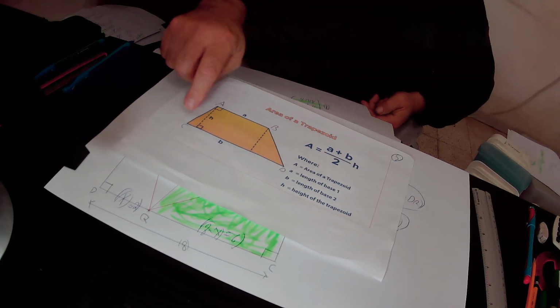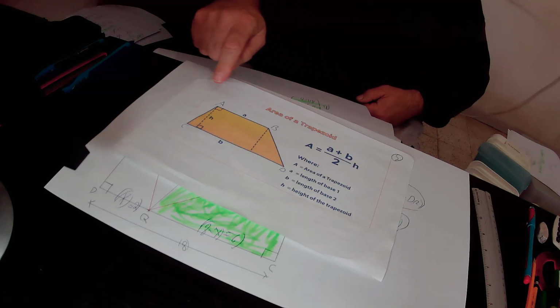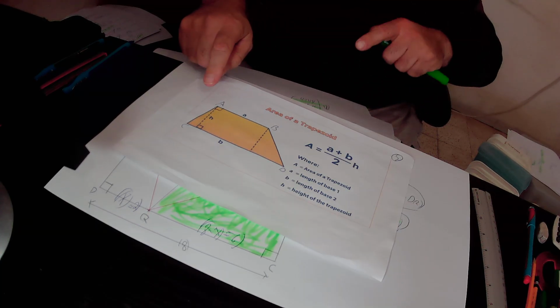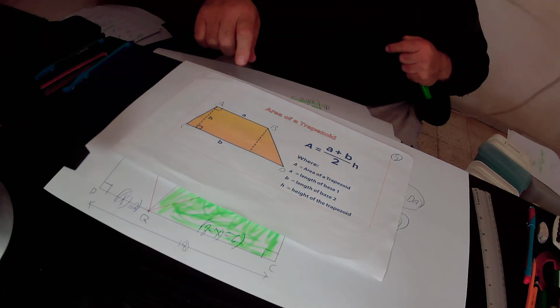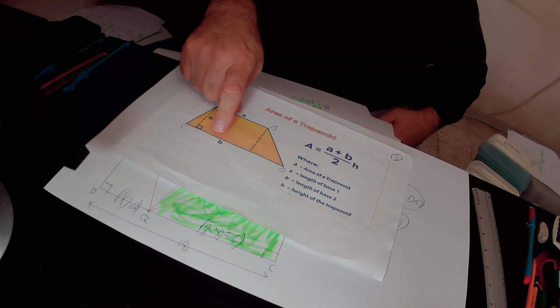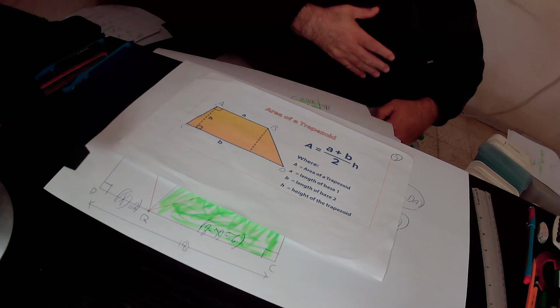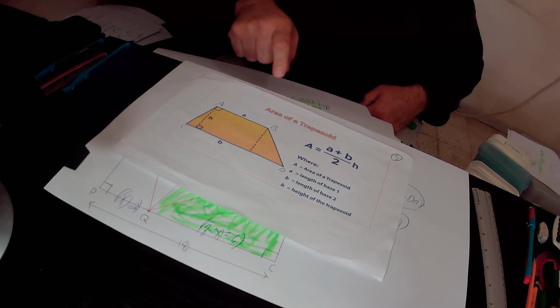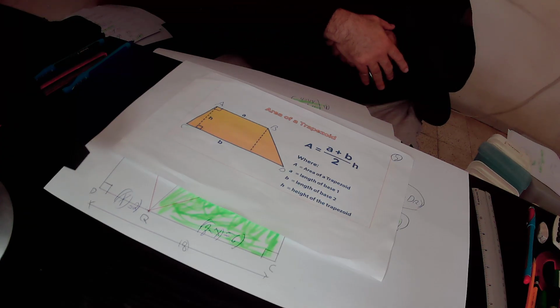This is trapezoid ABCD. AB is parallel to CD. The length of AB is a. CD equals b in length. Those two parallel sides are defined as the bases of the trapezoid. The base AB equals a. The base CD equals b in length.